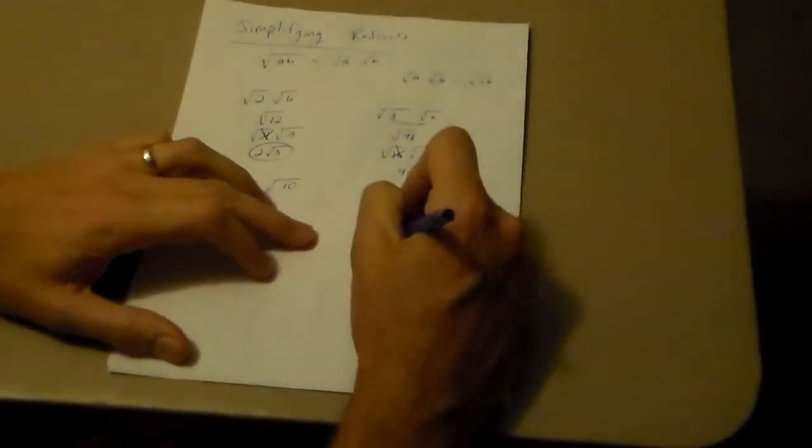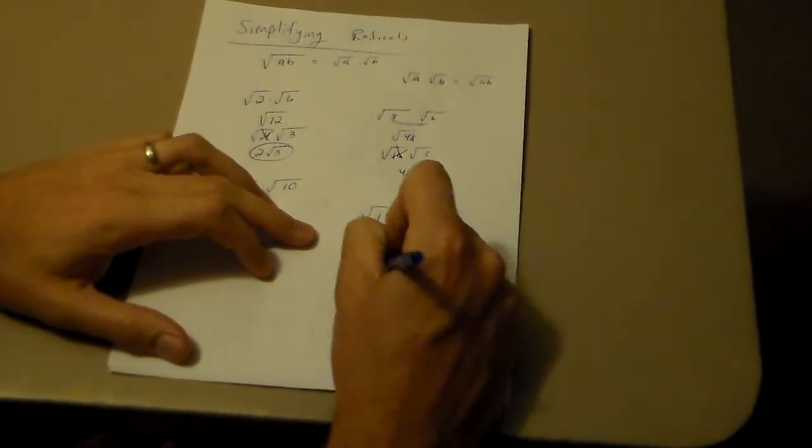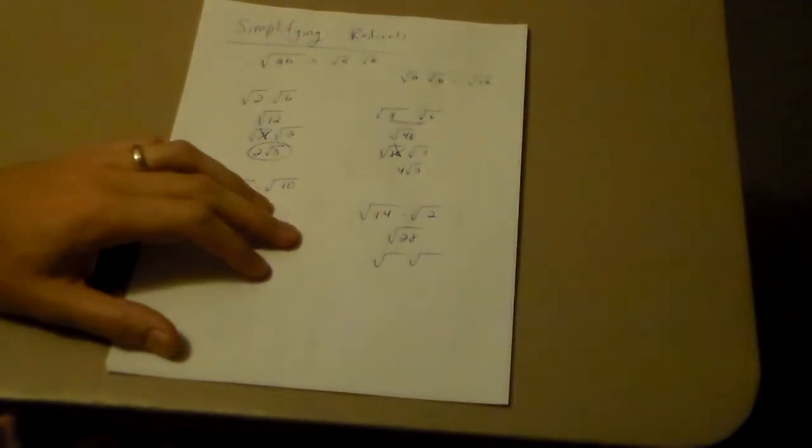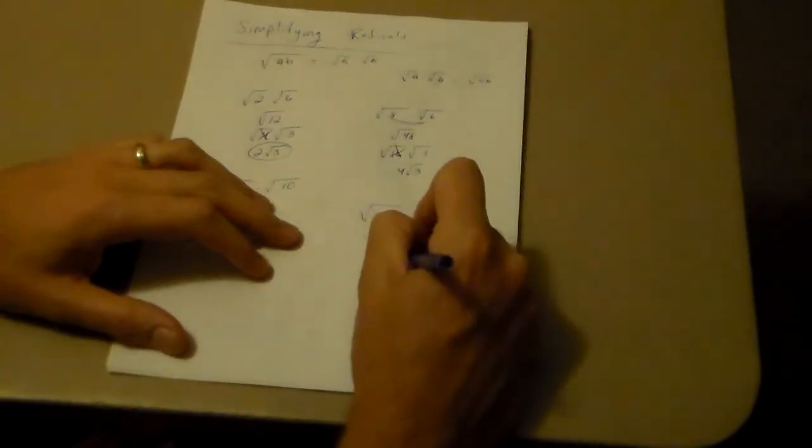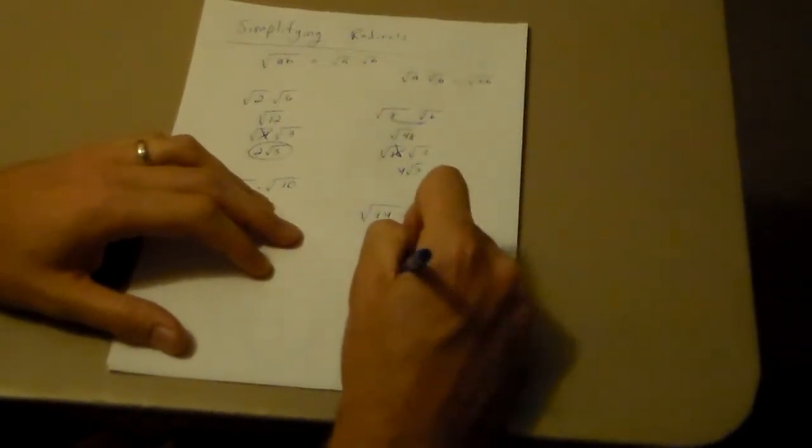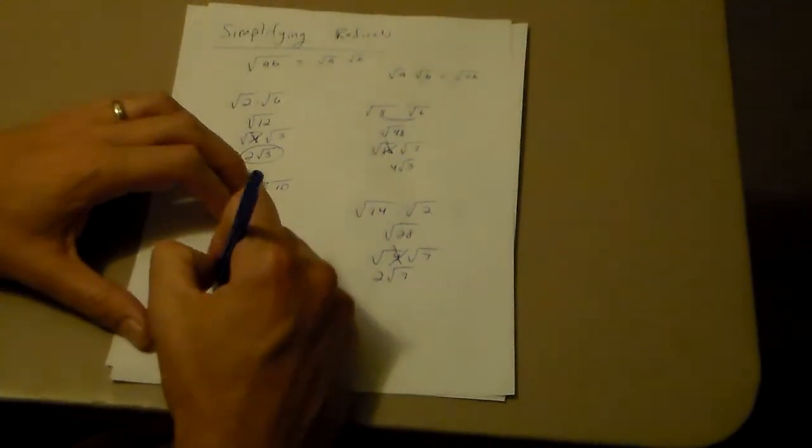Okay, so hopefully you did that. We multiply these two together, I'm going to get the square root of 28. I'm going to make it perfect square part, leftover part. Perfect square factor of 28 is 4 times 7. Square root of 4 is 2, so I get 2 root 7. Okay? Let's look at one more.